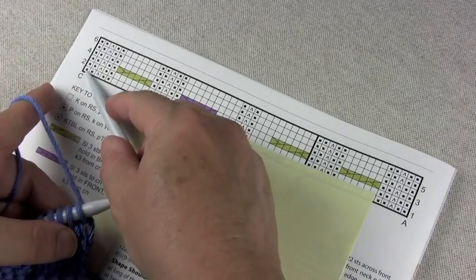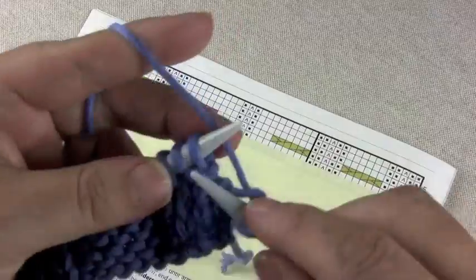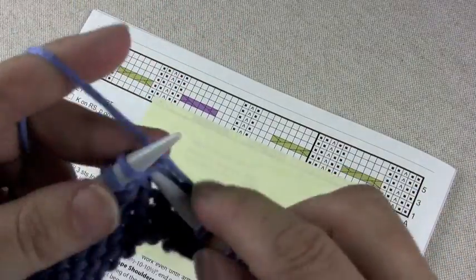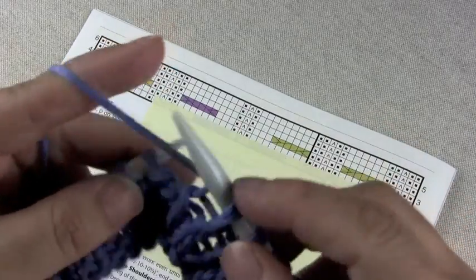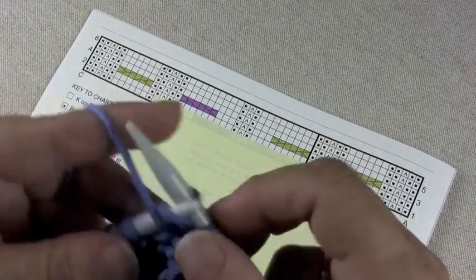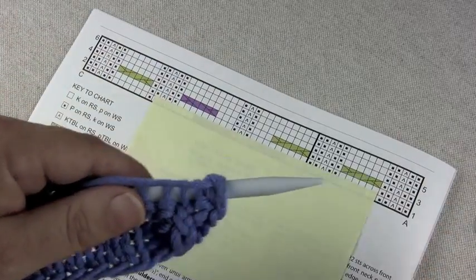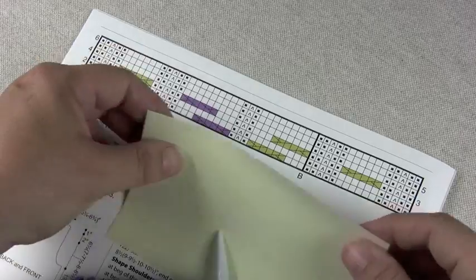Okay, so I will knit, knit, purl through back loop. Knit, knit, purl through back loop, knit, knit, and so on until I finish the row. Okay, now I'm ready for the third row. Let's move the sticky.